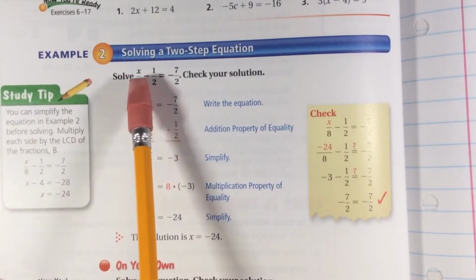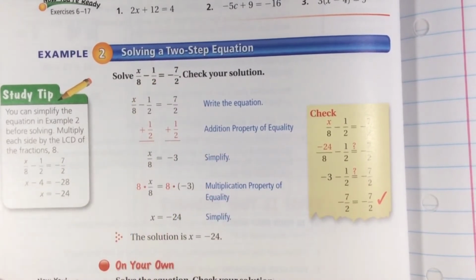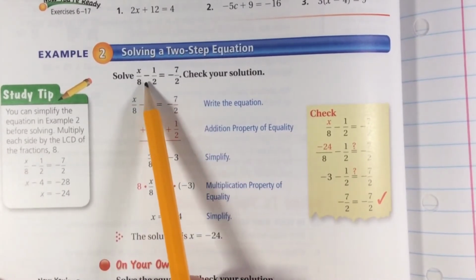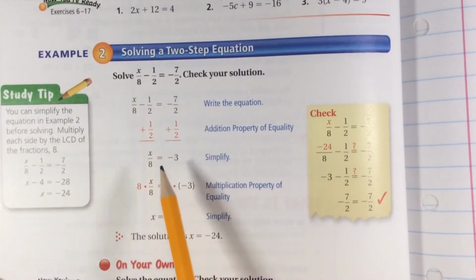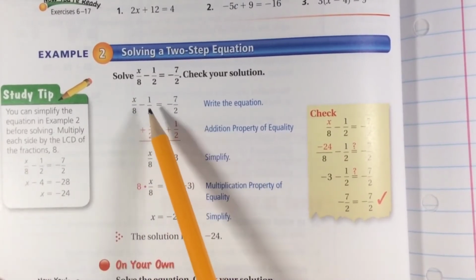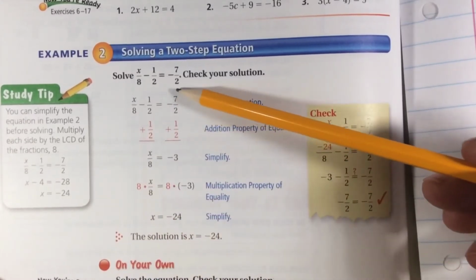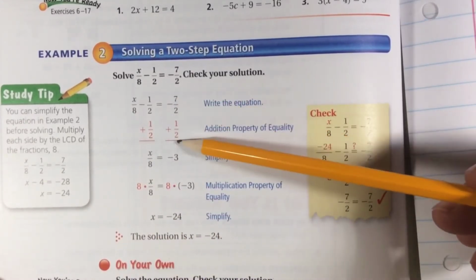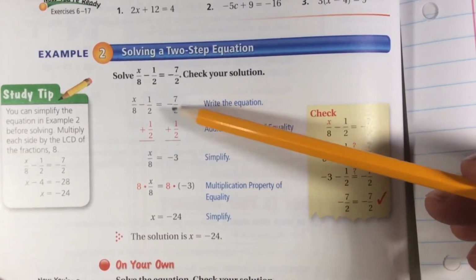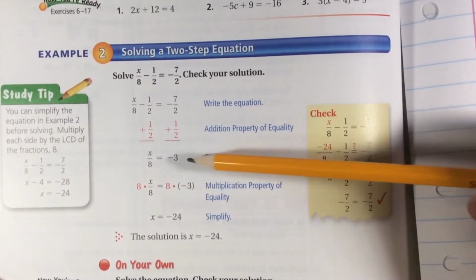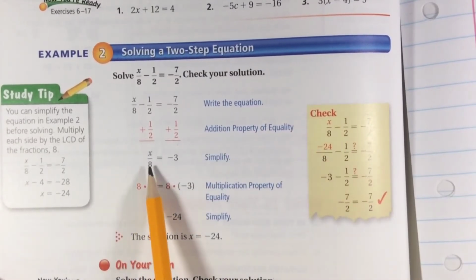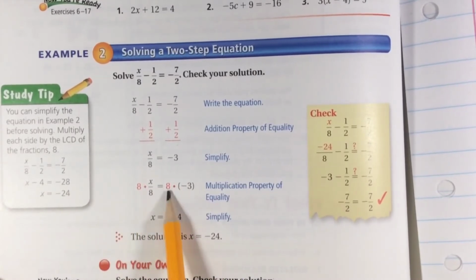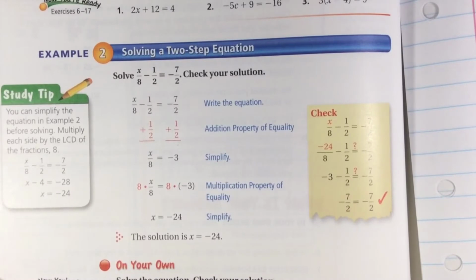Okay, here's another example they're giving us. X divided by 8 minus 1/2 equals negative 7/2. So the first thing we're going to get rid of is this subtraction. How do we get rid of subtracting 1/2? We add 1/2 to both sides. That'll leave us with just x over 8 over here, and negative 7/2 plus 1/2, different sign, subtract to get negative 6/2, negative of course. Negative 6/2 is the same as negative 3. Now, to get rid of this over 8, remember that means x divided by 8. How do you get rid of divided by 8? By multiplying by 8, of course. These cancel out, leaving us with x. 8 times negative 3 is negative 24. X equals negative 24.